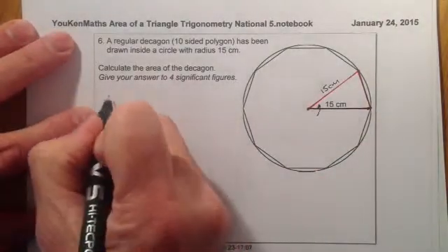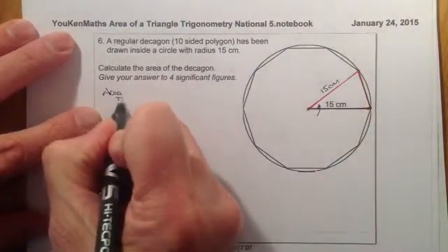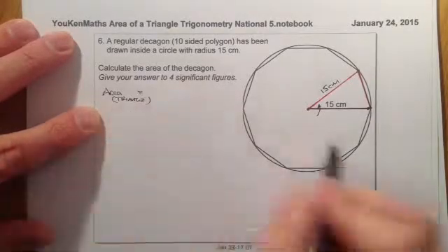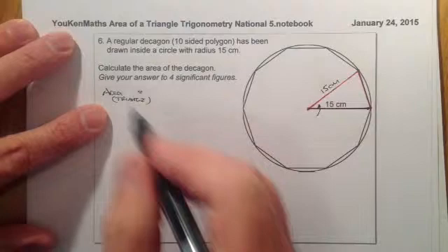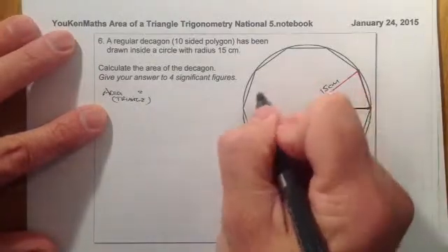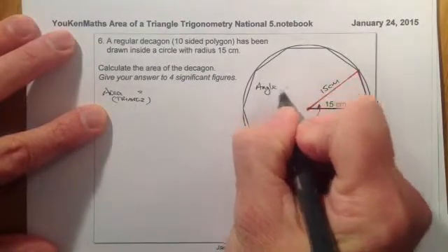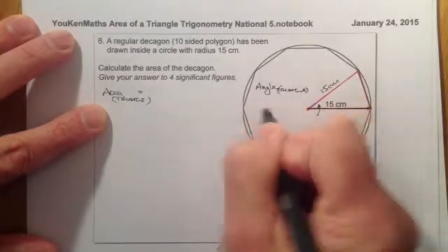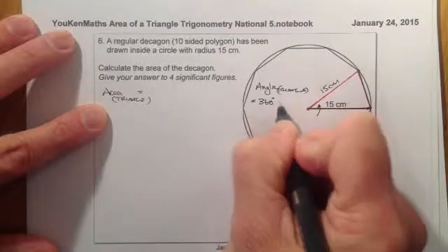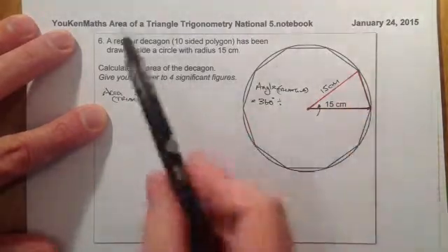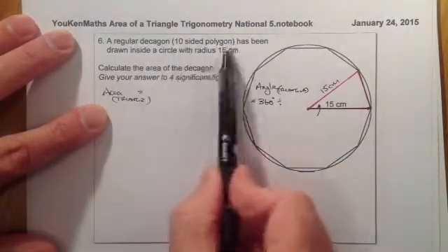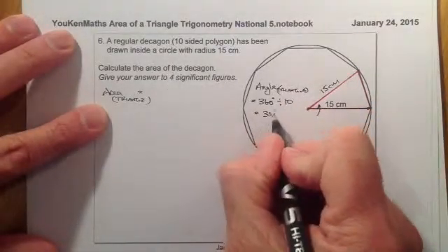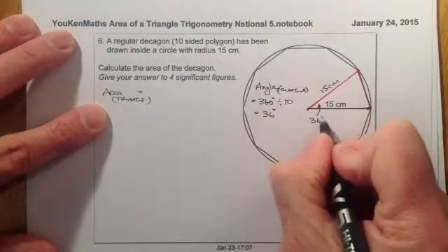So what we've got is the area of the triangle. It's going to be equal to, so the area of the triangle, I'll work that out in a sec. I'll need to work out that angle. So the angle in the triangle is going to be equal to 360 divided by how many sides it has. So it's a regular decagon and it tells me it's a 10-sided polygon. So let's divide that by 10 and that should give me 36 degrees. So in there, that's 36 degrees.